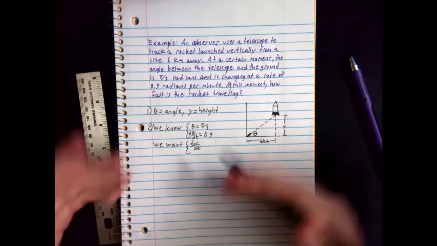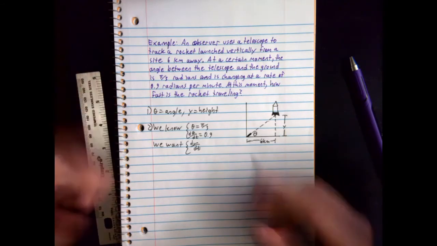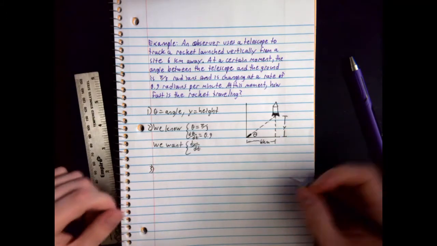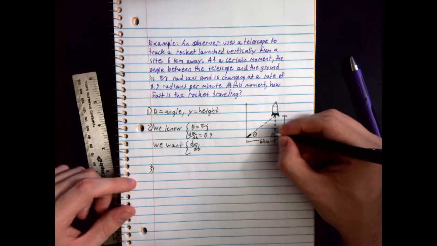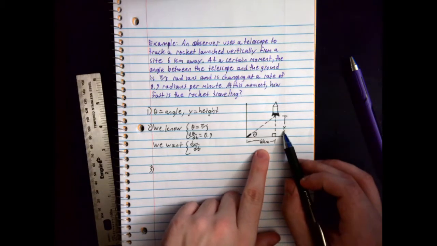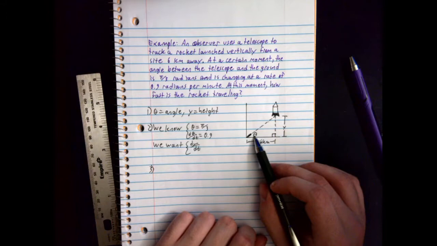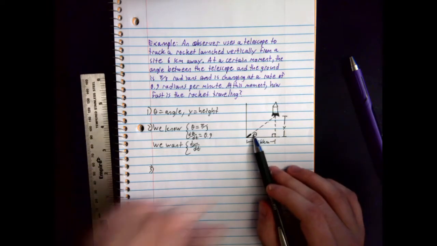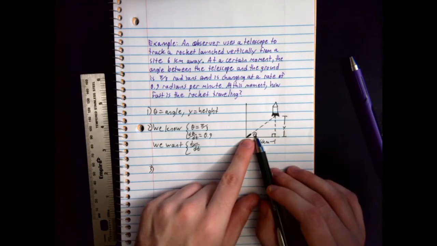Okay, so there's what we know and what we don't know. What's a relationship between these quantities? Well, notice what I have here. I again have a right triangle. I have two sides of that triangle and an angle in that triangle, so maybe a trigonometric identity would be good. And as I alluded to at the beginning of the lecture, we can use the identity for tangent.